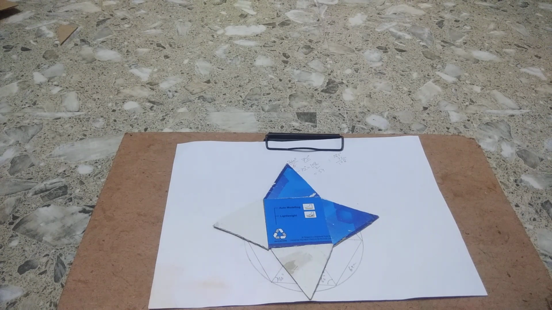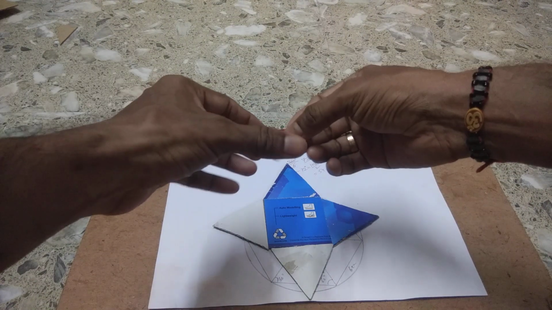Now here you see how we are making this pyramid.